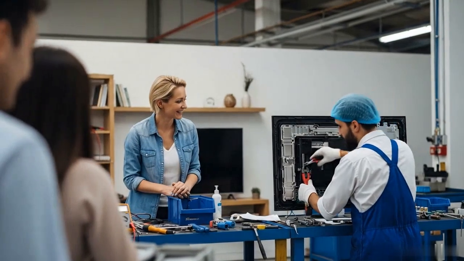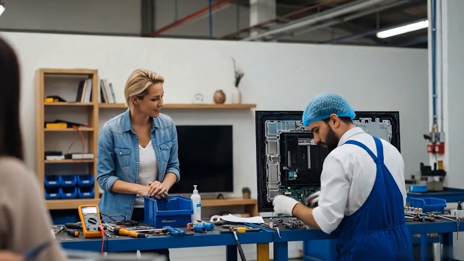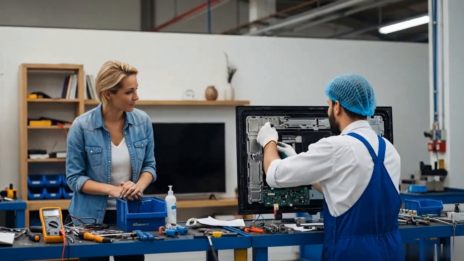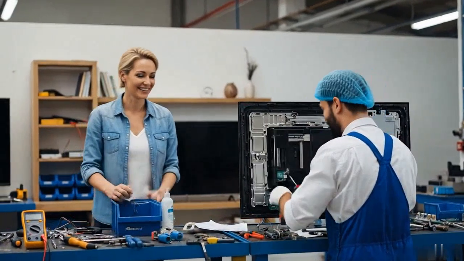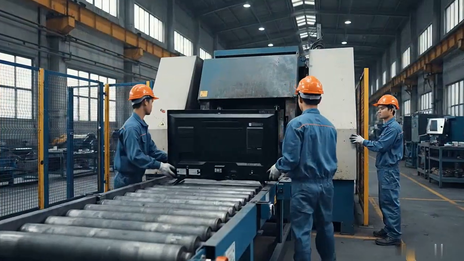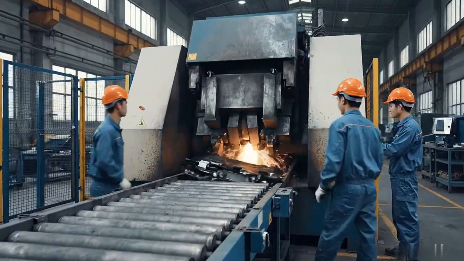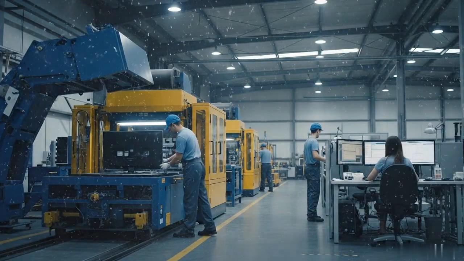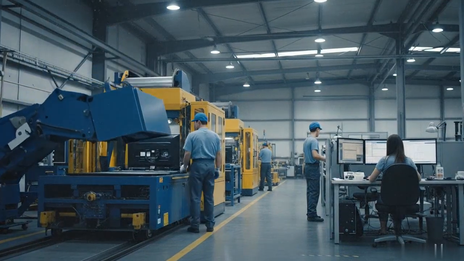The television set requires maintenance and repair to ensure optimal performance. The television set is recycled and disposed of responsibly.